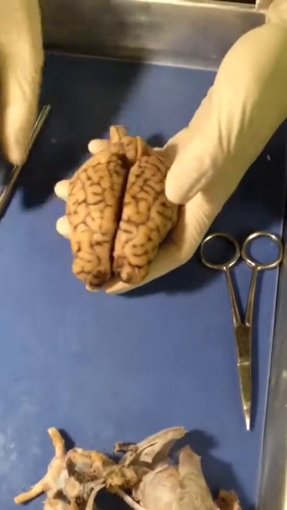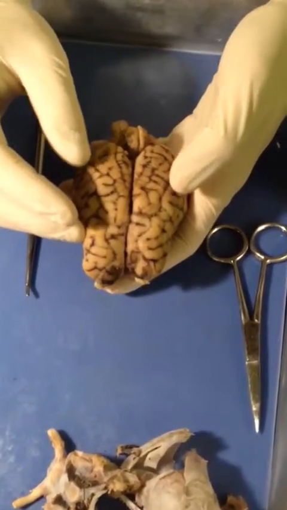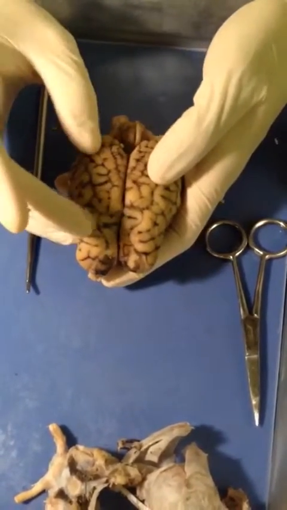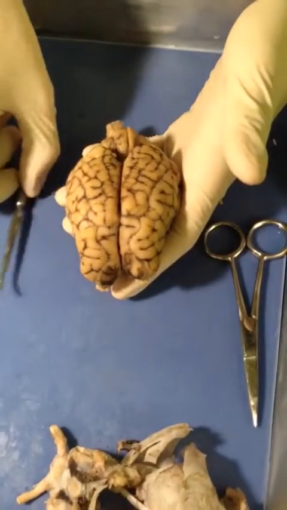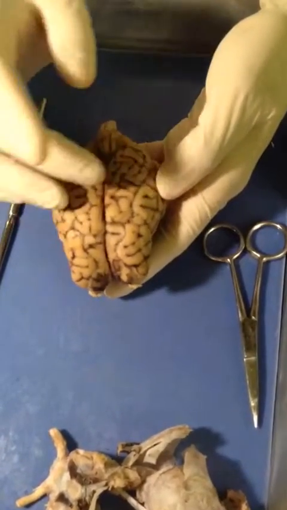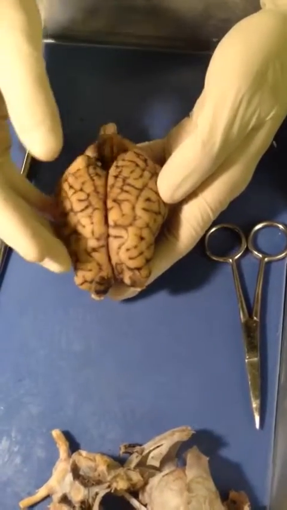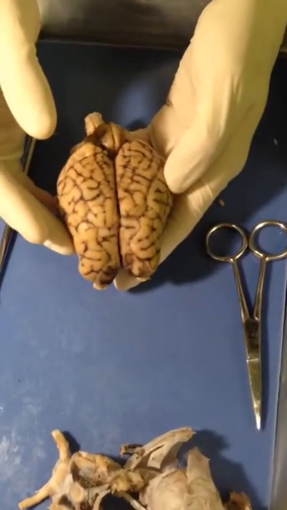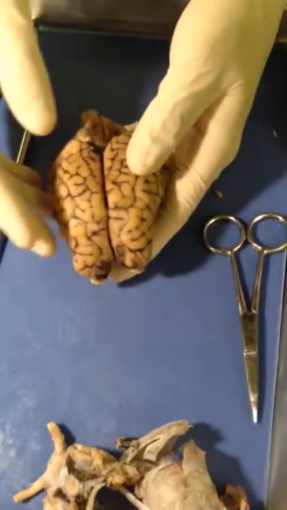What was removed from the brain first that you can't see anymore is the dura mater, and that's just the main covering that covers the entire brain. It's a thick covering that protects the brain. And underneath the dura mater, and more closely attached to the brain, is the arachnoid mater and the pia mater, which we had to cut through to split the brain in half.